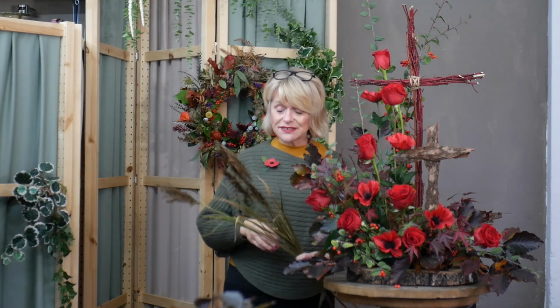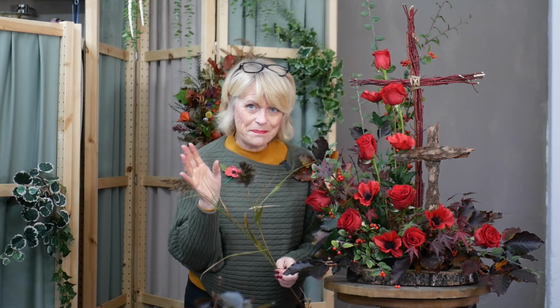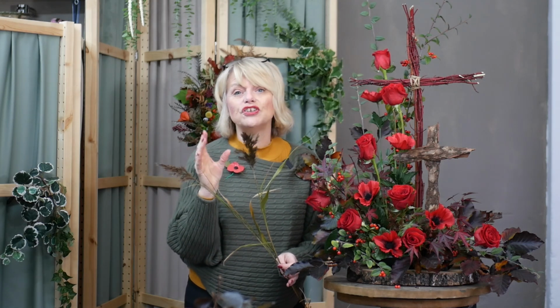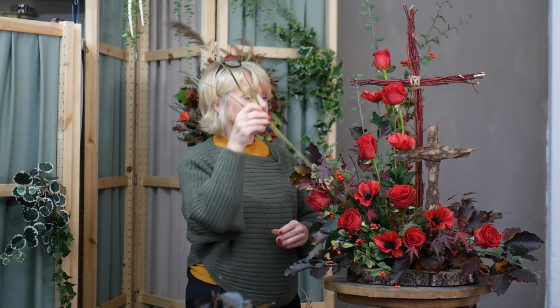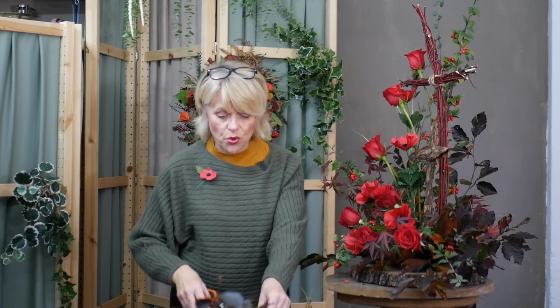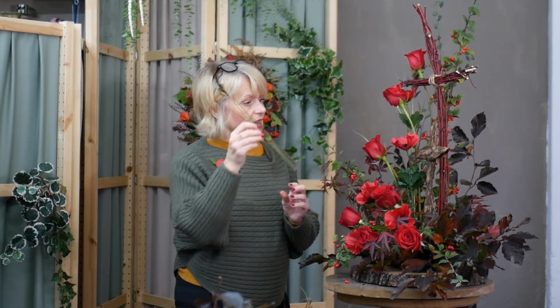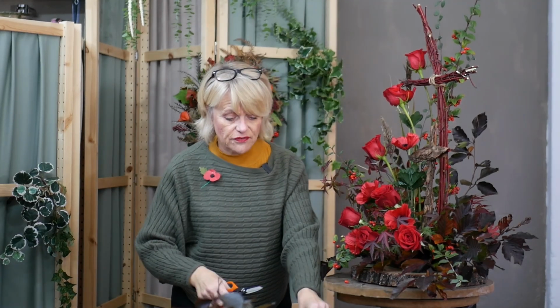Now I've also got some grasses. This is miscanthus grass. Grasses and wheat often symbolise the passing of time or renewal, or the connection between old and new. So you'll quite often see either wheat or grasses in designs that are interpreting anything to do with the war or the past. And these are going to come in all parts of the arrangement.